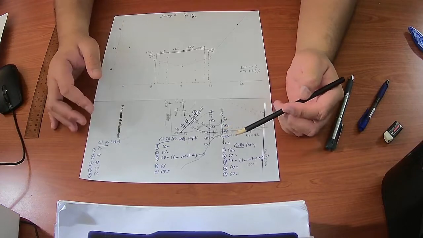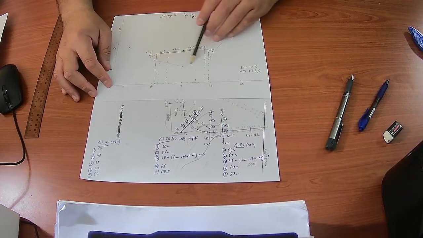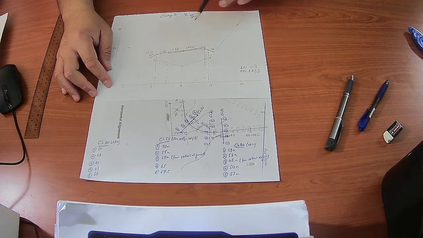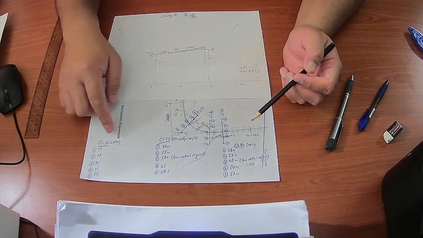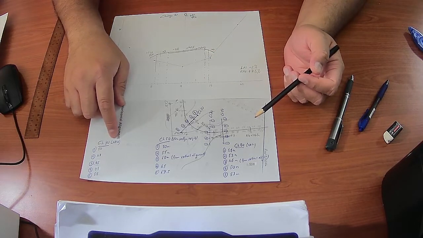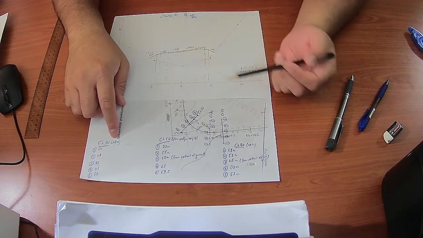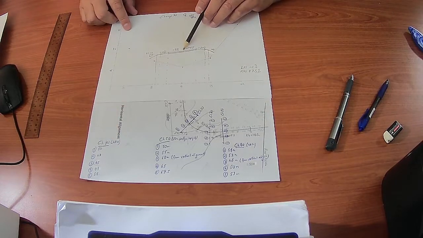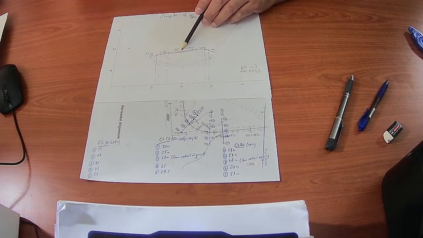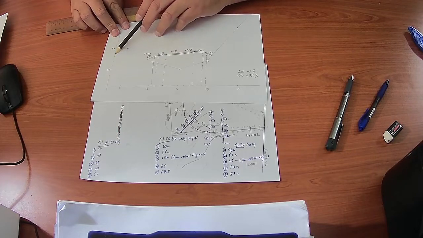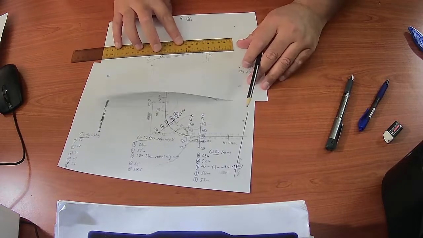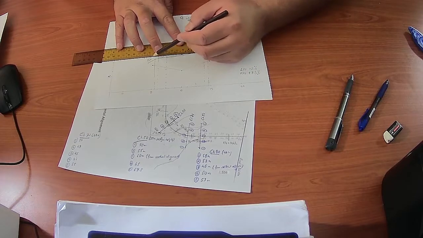Okay, so again, you have your natural terrain. All right, so your design road height, the elevation of your road is at 48.4 over here, 48.4 somewhere here. So you mark with a straight line.